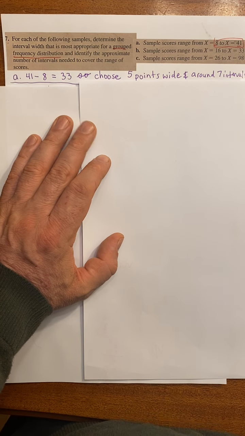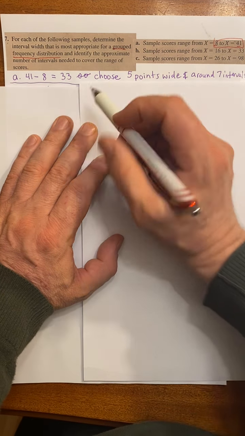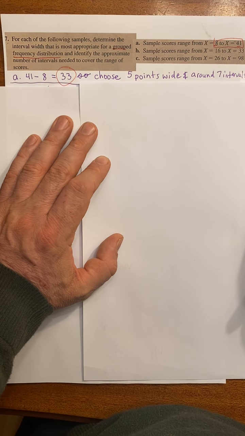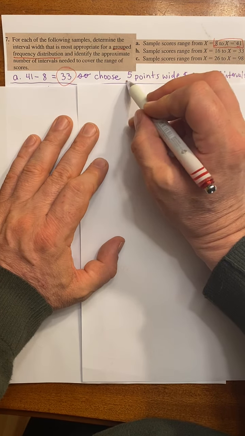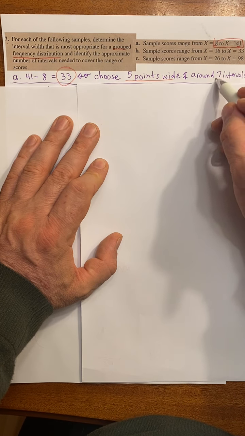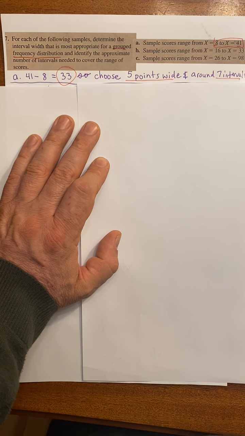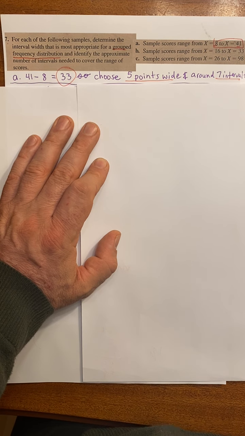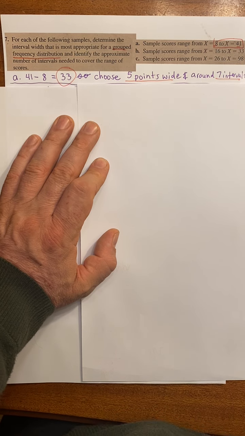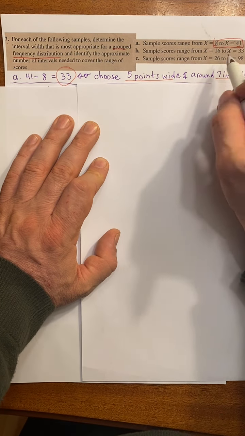So the way I could organize it is I can say, okay, to accommodate the 33 spaces, I'm going to create intervals that are 5 points wide and where there are 7 intervals, right? And that way I should have enough space within my intervals to account for all 33 spaces. Let's look at the next problem.